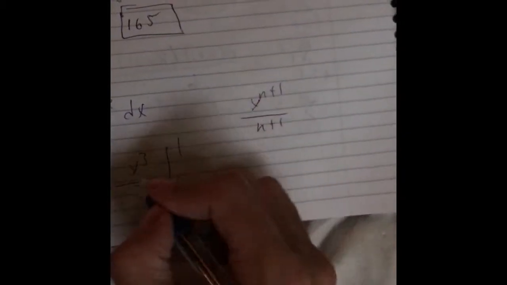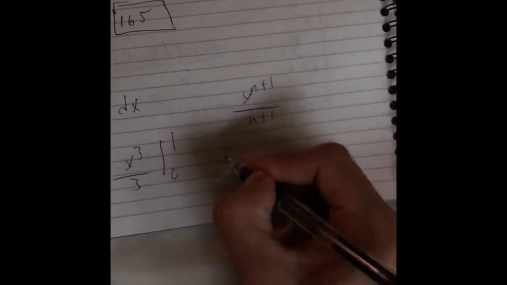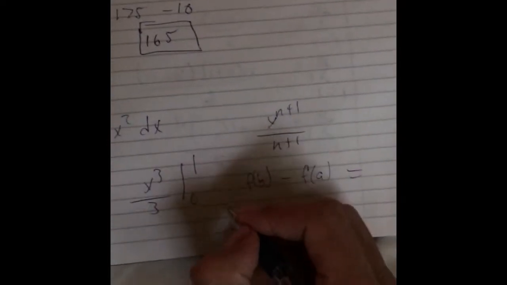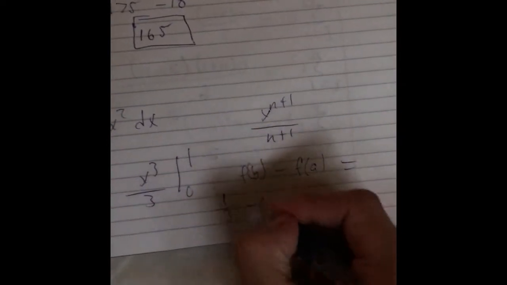The formula for this states that once you plug in f of b, you're going to subtract that by f of a, which is 0, and that is going to give you your answer. In this case, we're just going to substitute 1 into the equation, which is just 1 over 3 minus 0. So the answer to this would be 1 over 3. And that is the answer to definite integration. That has been chapter 4, section 3.